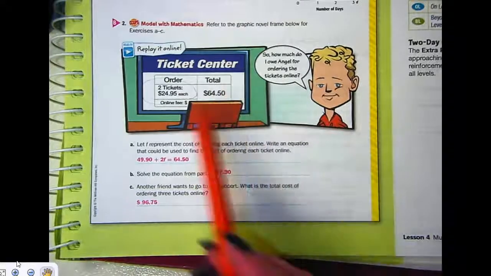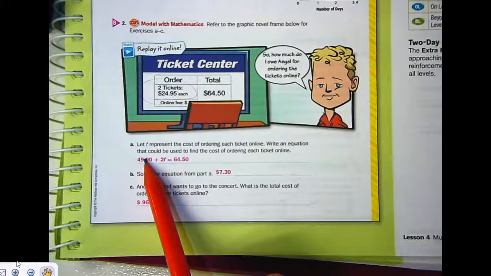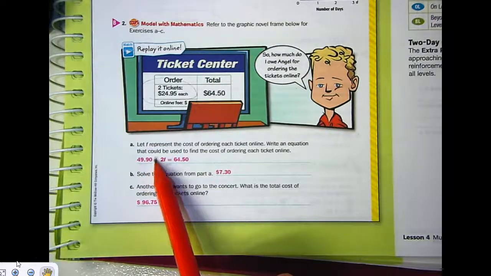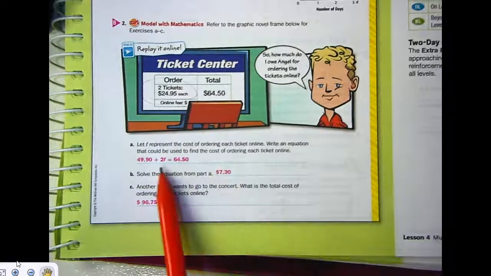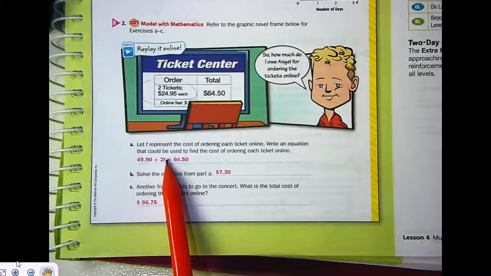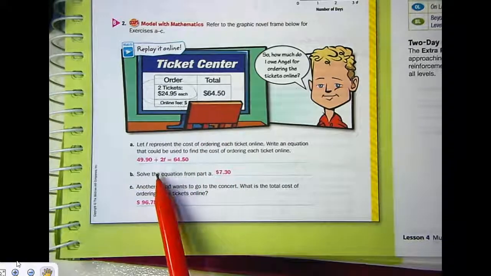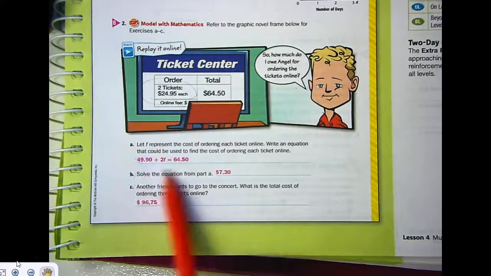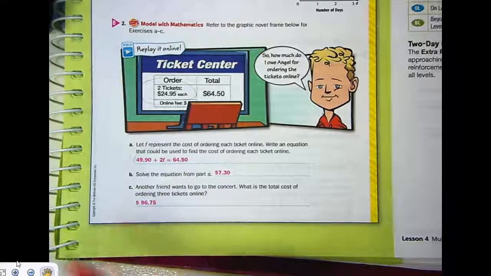Yes. So they took the cost of 2 tickets, which is $49.90, plus, and then they knew there were some fees right here. We can't see what the fees are. That's the missing part. So 2 tickets, they're multiplying that by the amount of the fees. And together, that equals $64.50. So if we knew how to solve a 2-step equation, then that would be a good way to do that. We have not learned 2-step equations yet.